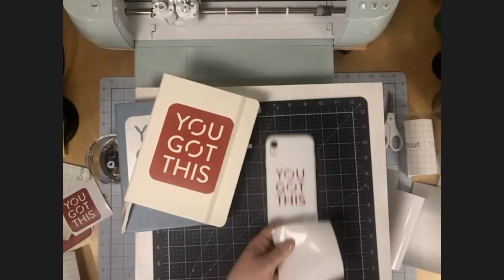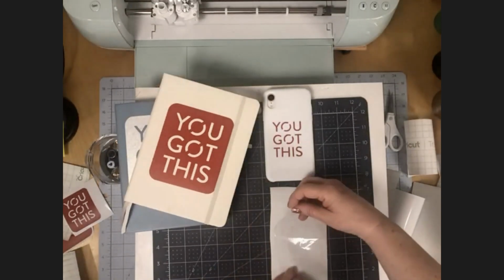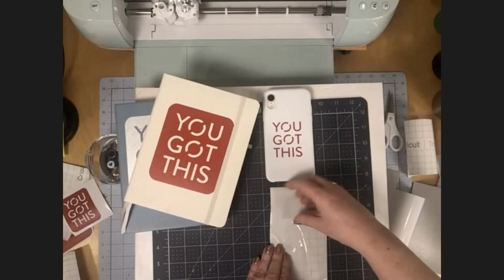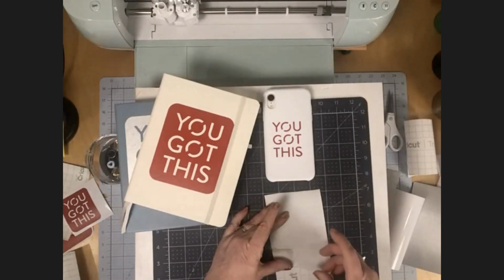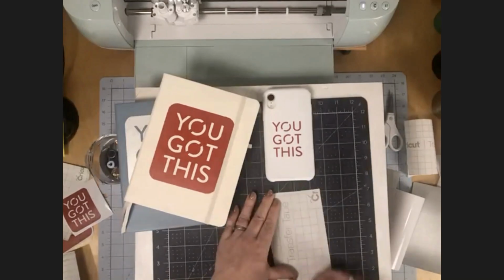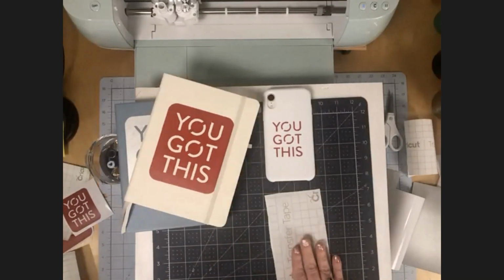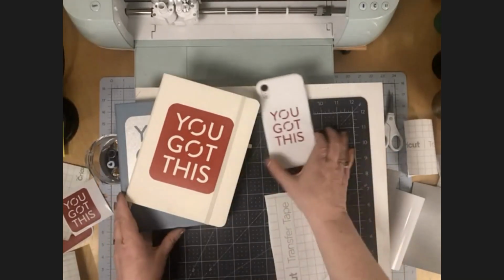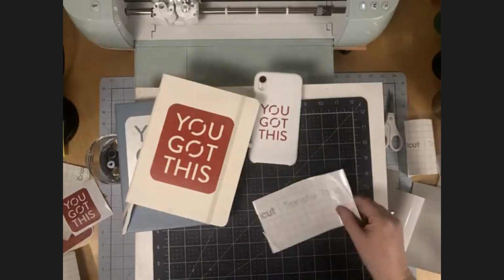But if you wanted to reuse it, you just would take your transfer tape sheet and put this back on it. Especially if you're doing a whole bunch of projects at once, it's super easy to keep your transfer tape and reuse it.